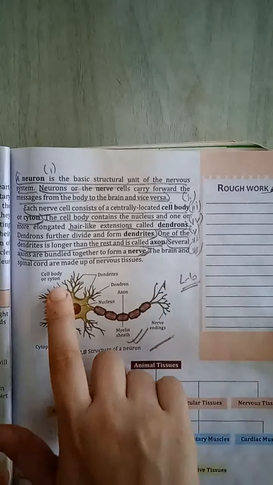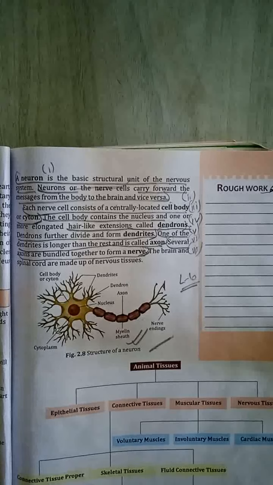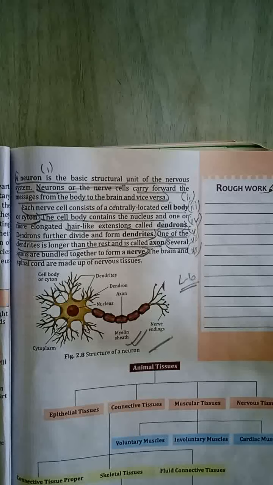Now the brain and the spinal cord are made up of this nervous tissue. This was the structure of your neuron, and these last endings are your nerve endings. So this was all about your nervous tissue.